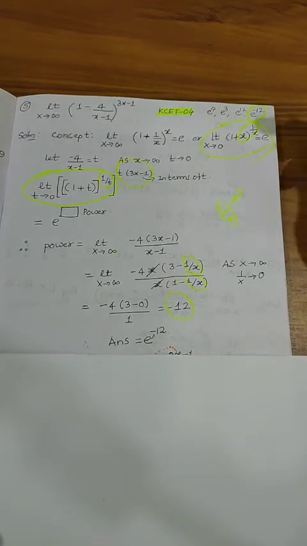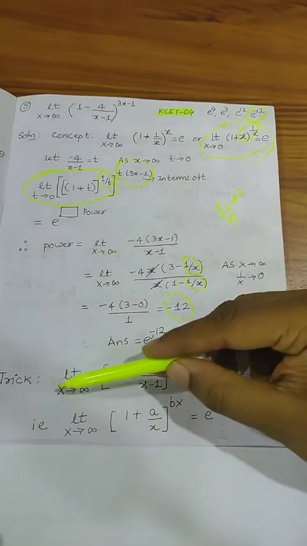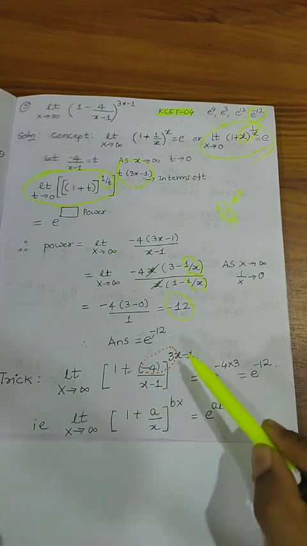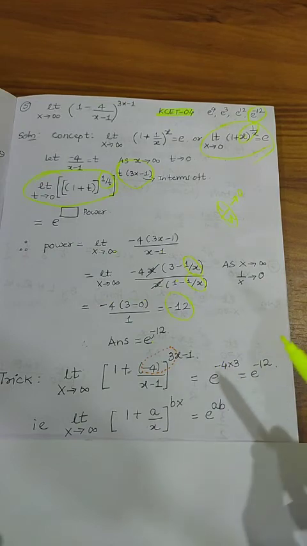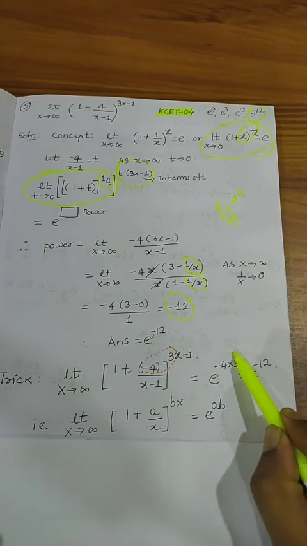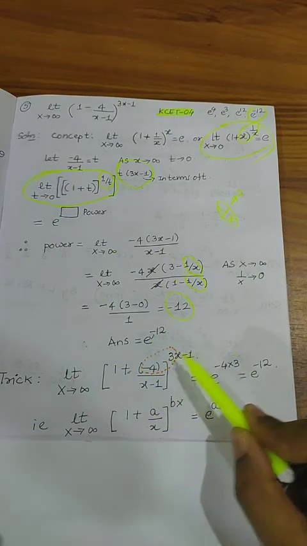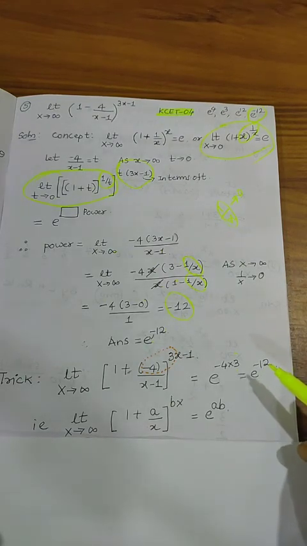Now let's see how you can solve the same problem better using a shortcut. Let's see what the trick is. Observe, if you have limit as x tends to infinity (1 plus minus 4 divided by x minus 1) whole raised to 3x minus 1, observe the power carefully. It is nothing but the product of the numerator of this fraction and the coefficient of x, which is minus 4 into 3, that is minus 12. So there exists a shortcut here. Let us understand what that shortcut is.